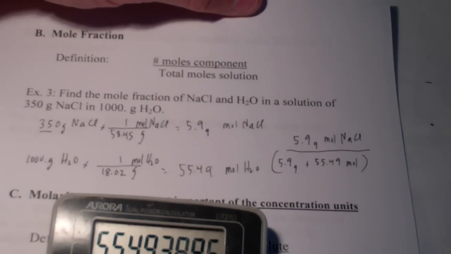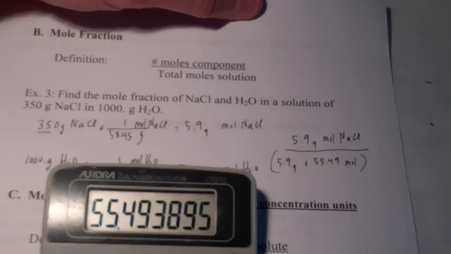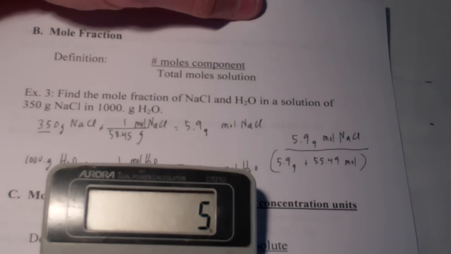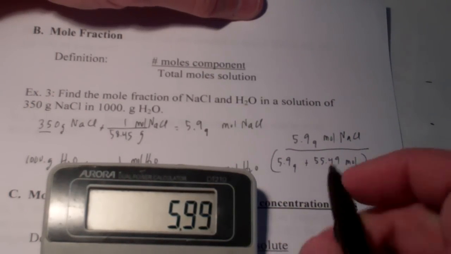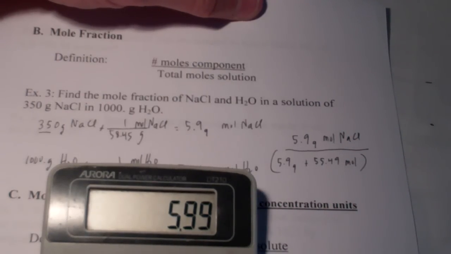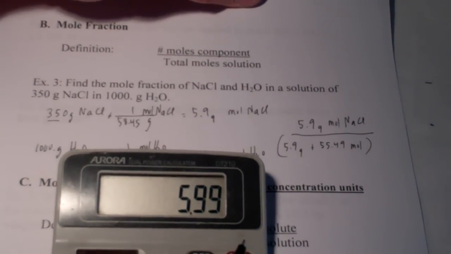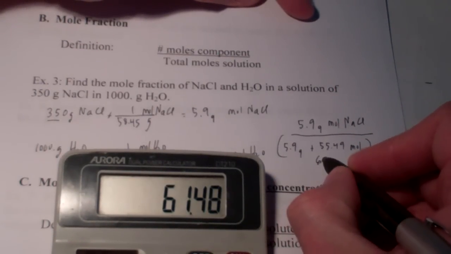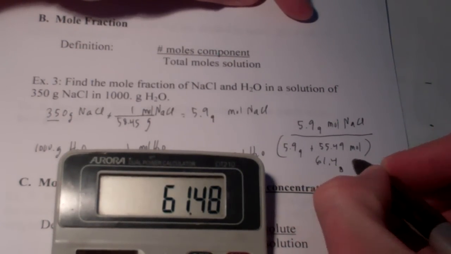So let's see what we get here. 5.99. We'll get the sum down at the bottom first. We'll add that to 55.49. So that gives us 61.48.